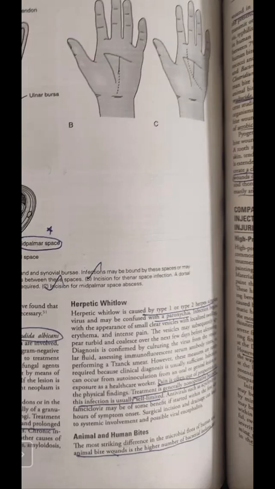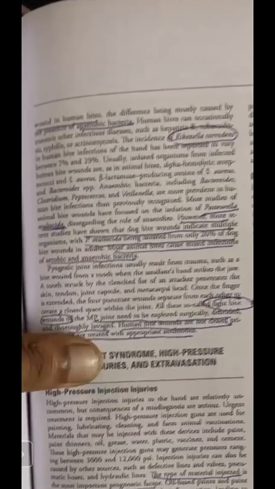Then animal and human bites. The most striking difference between the microbial flora of human and animal bite wounds is the highest number of bacterial isolates per wound in human bites. So humans are always more dangerous than animals. The difference is mostly caused by the presence of anaerobic bacteria.